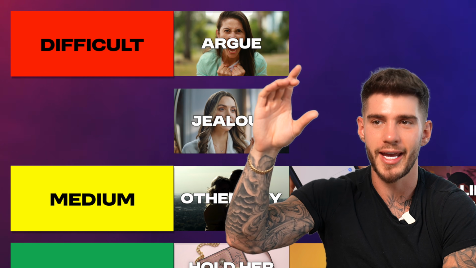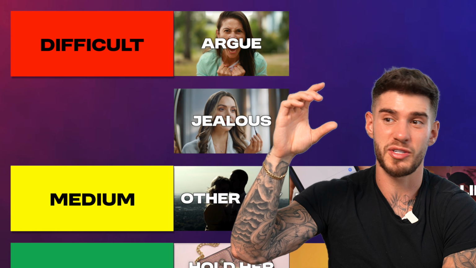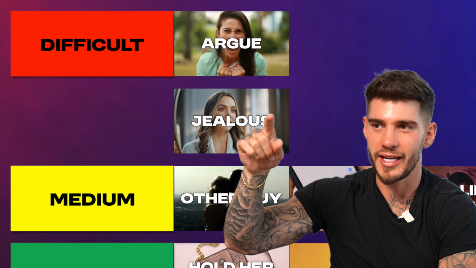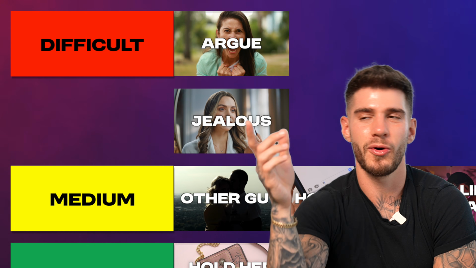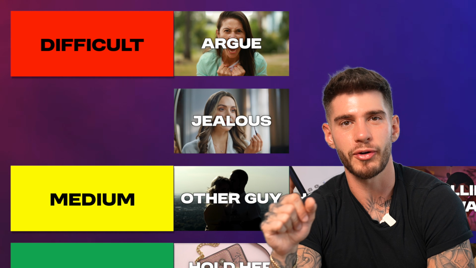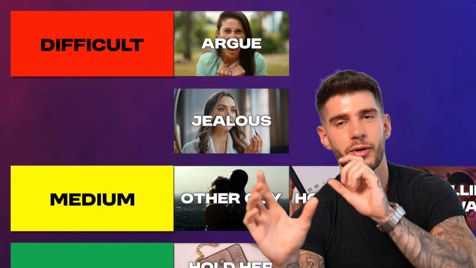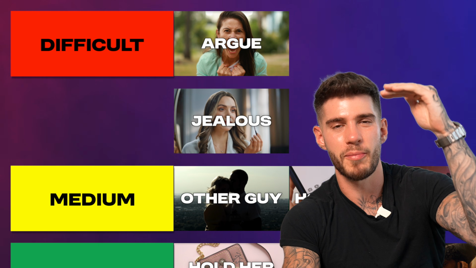I know a lot of men will get in their head, get insecure, get butthurt, start displaying weak behavior where they end up losing the girl to the other man. And so for that reason, it can be pretty difficult. So I understand this one is a challenging one, and I'm going to place this probably just below the most difficult level.